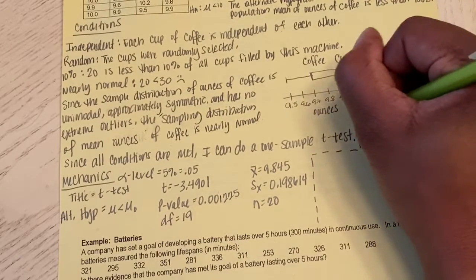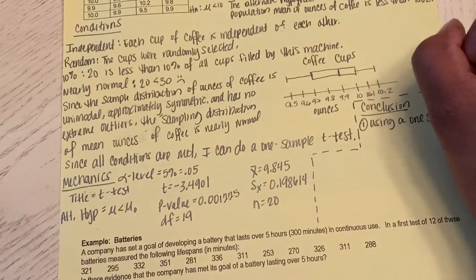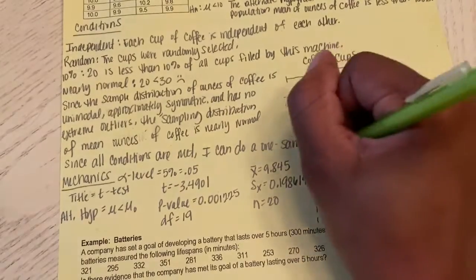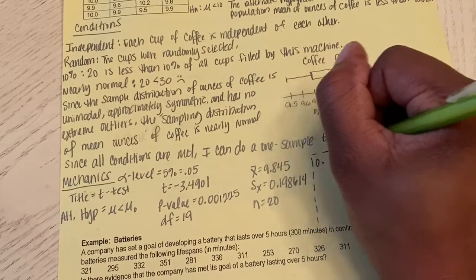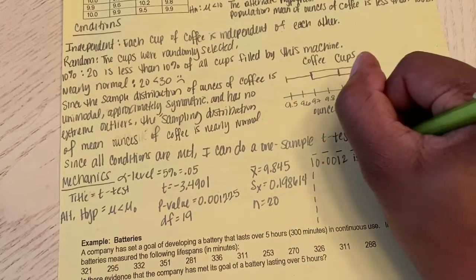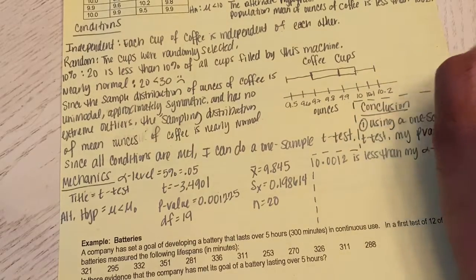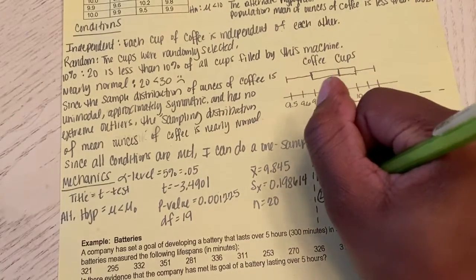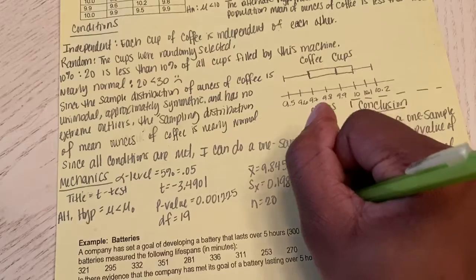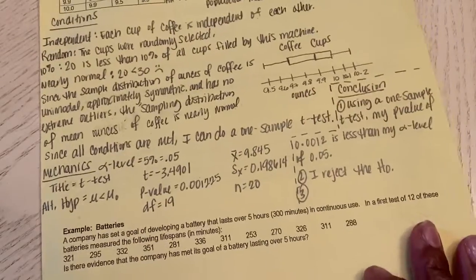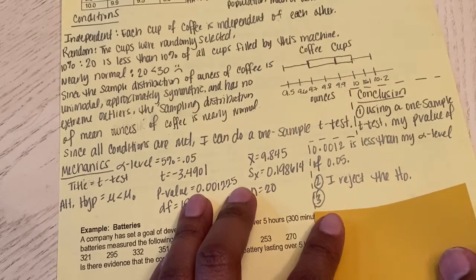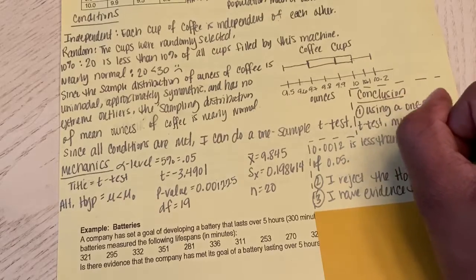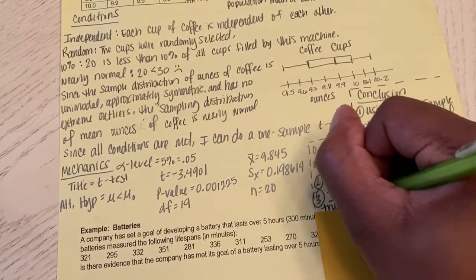All right, and now it's time for the 4-part conclusion. Okay, so here we go. Using a one sample t-test, my p-value of 0.0012 is less than my alpha level of 0.05. Now remember, if they don't tell you a confidence level or a significance level or anything like that, it's automatically 5%, okay? And when the p is low, you do what? I know that's right. You reject the H-naught. So we reject the null hypothesis here.